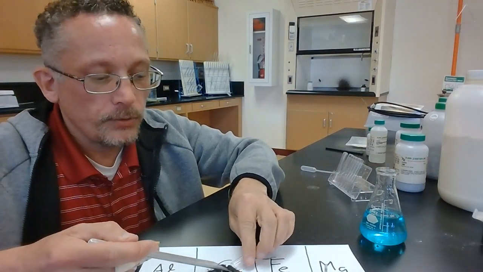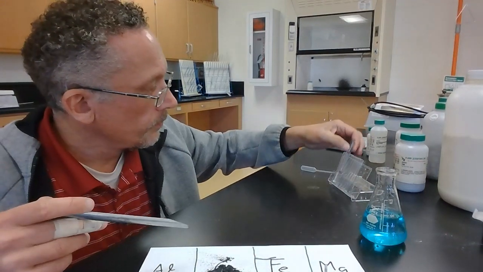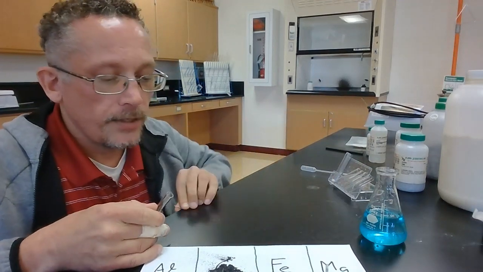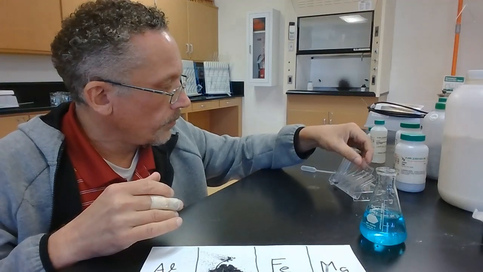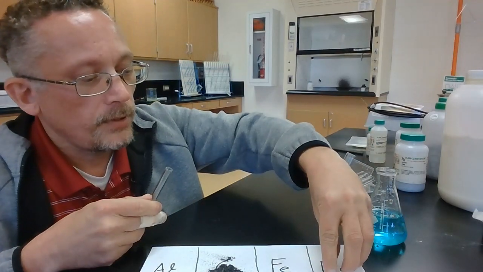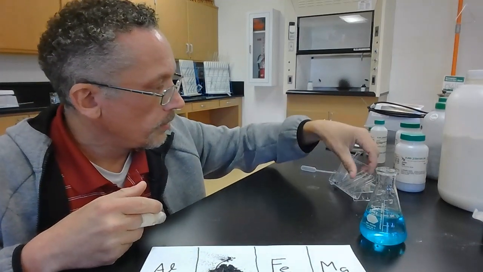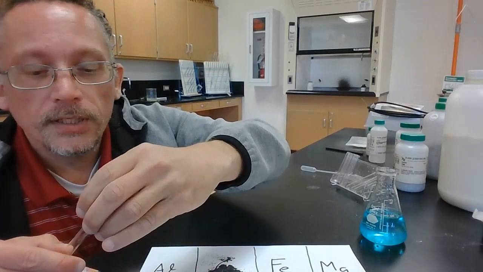So there was the aluminum, there's some carbon, there's a piece of iron in here, there's a bit of magnesium ribbon there, a piece of silicon in there.